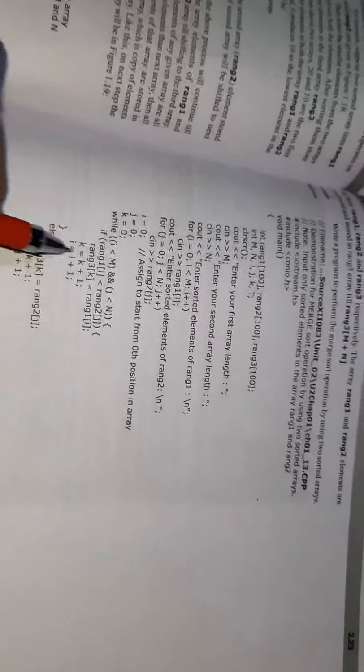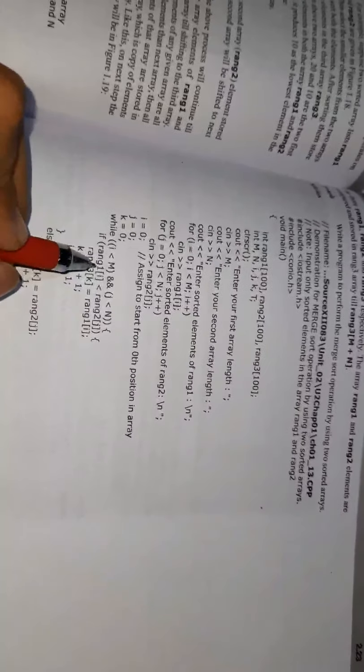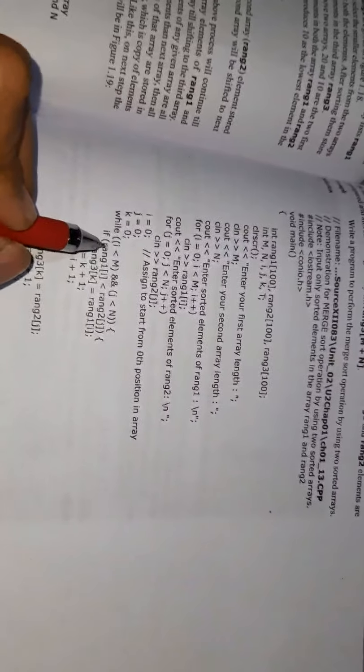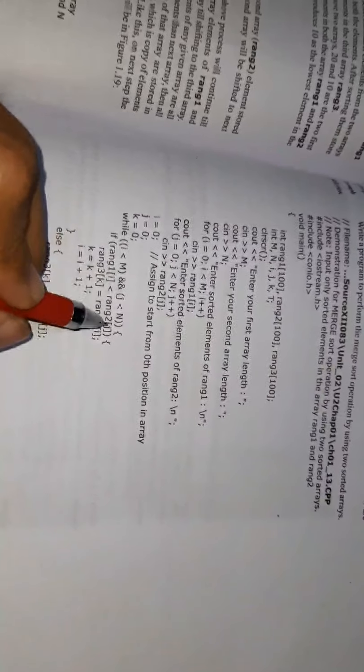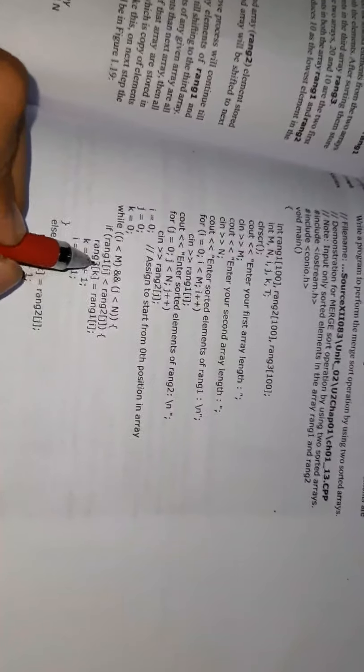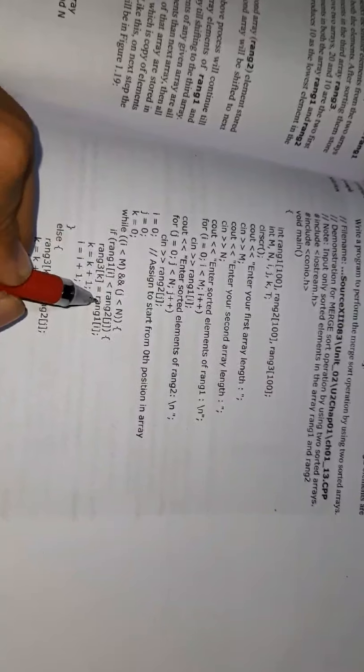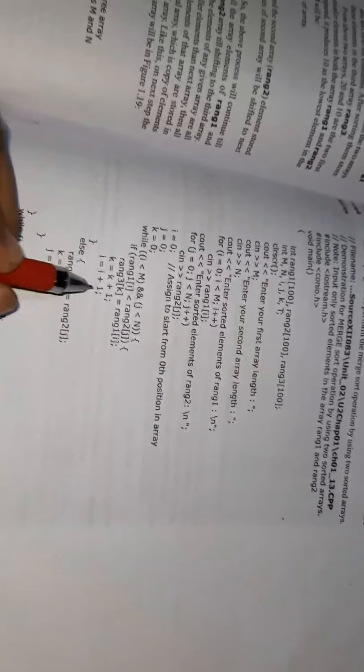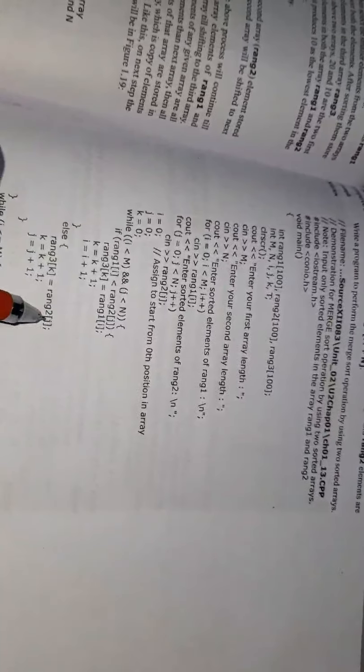Now here you will notice that in the if, this test condition is there, and after that range3 equals range1[i]. Here it is i and here it is j, right? And here i gets incremented and j gets incremented. Why is it not that it should be i here, it should be i here?